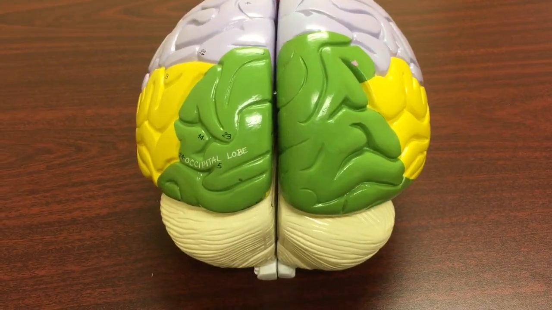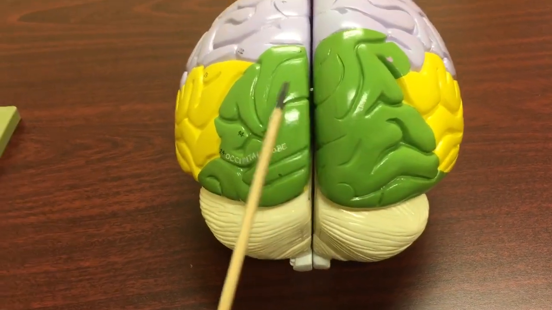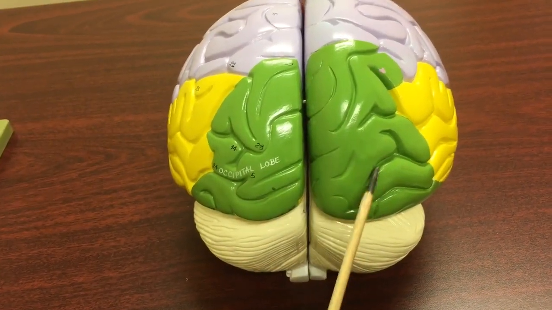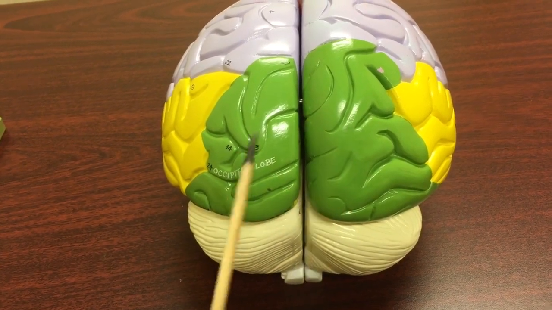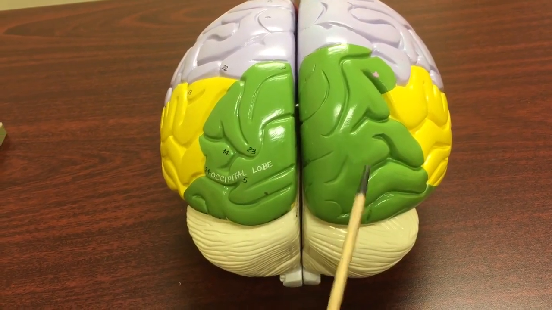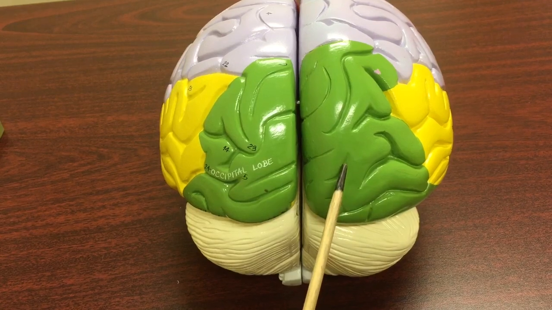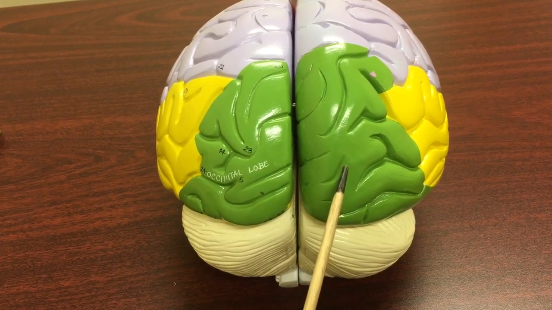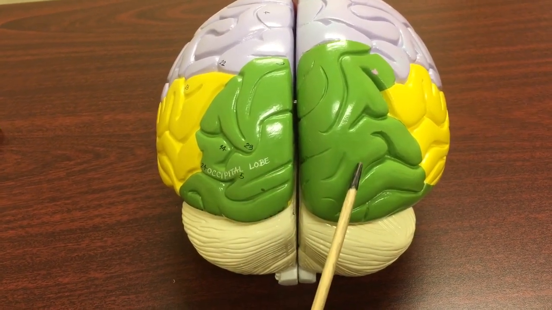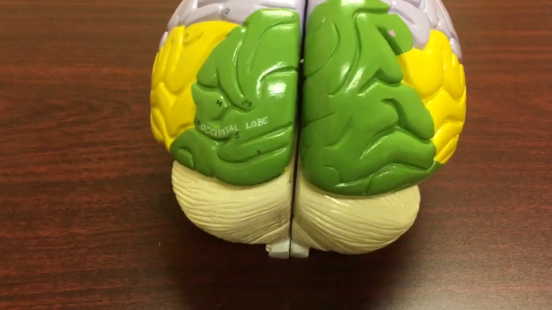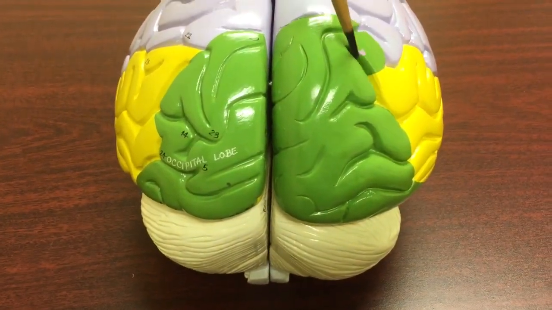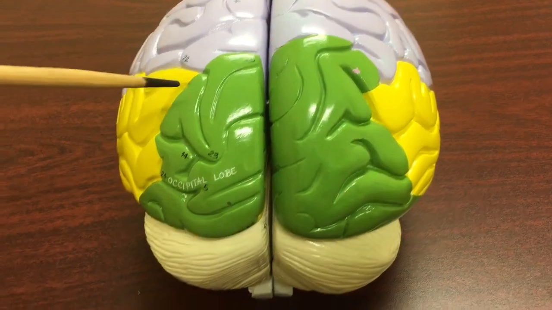On the back side, you have the occipital lobe, right here in green, basically under the occipital bone. The occipital lobe is primarily involved with vision and being able to interpret images. There is a sulcus right here called the parieto-occipital sulcus.